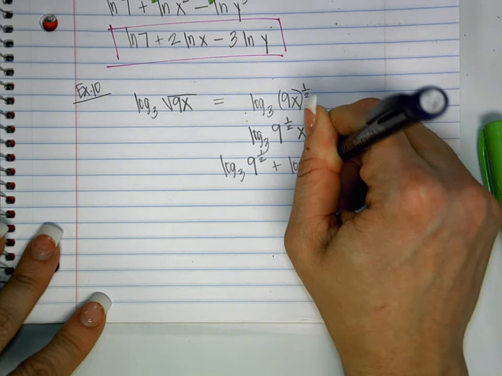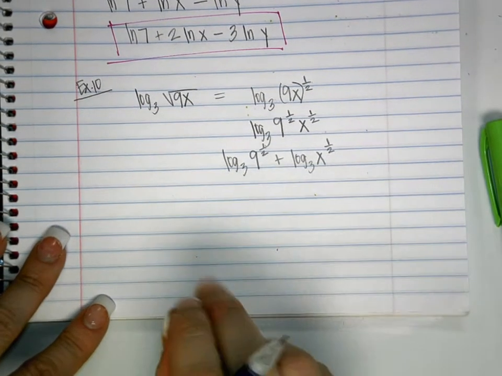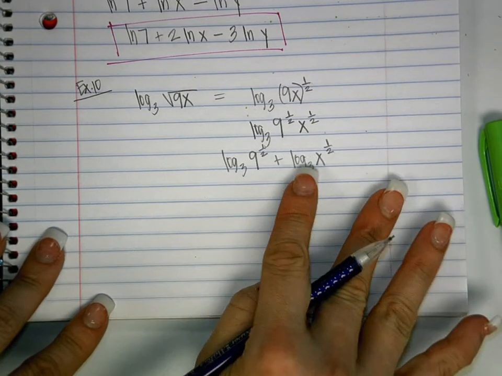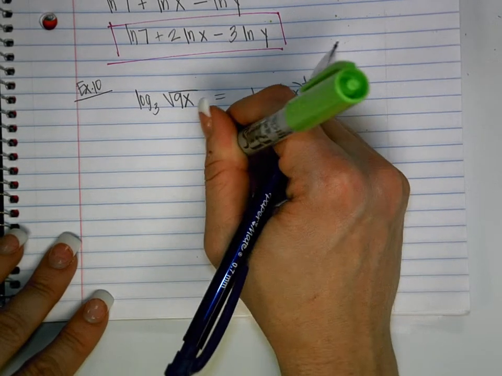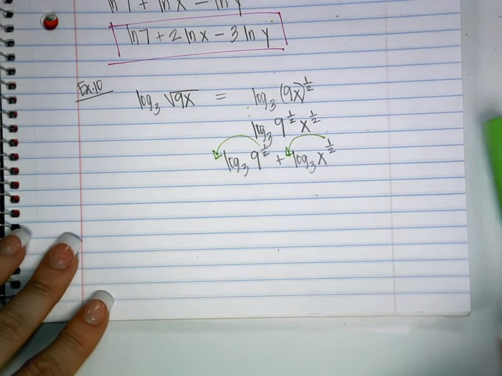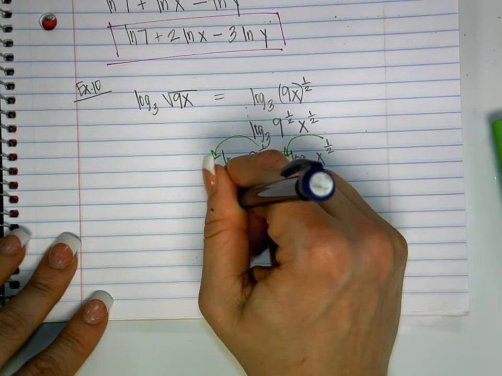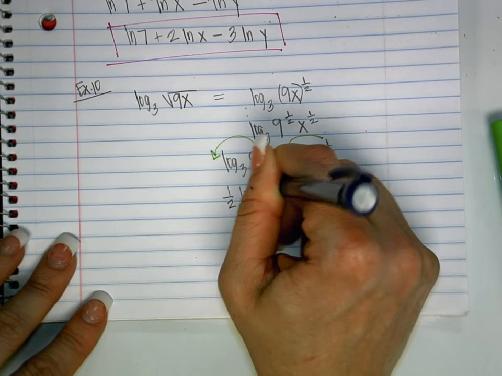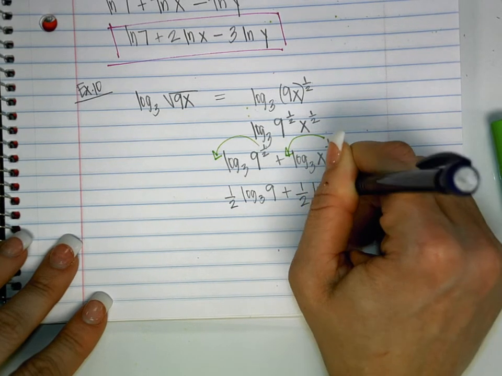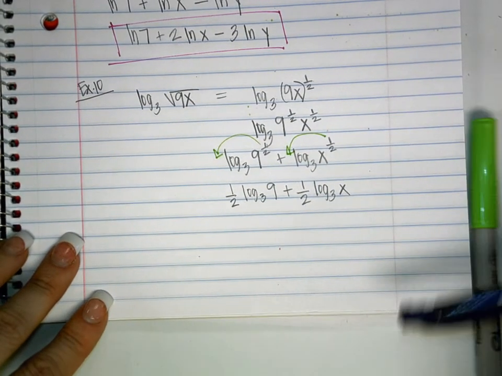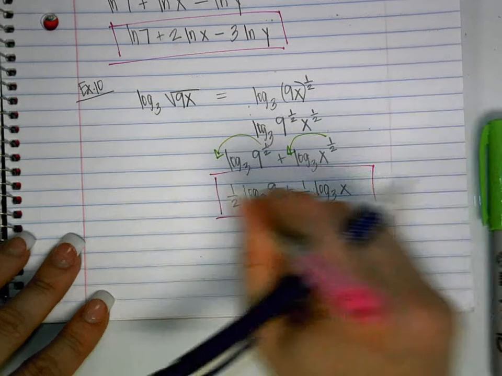Make sure you put a log in front of every single part. You can't just separate them with one log in front. And then finally, take these 1/2s, make them numbers in the front. So 1/2 log base 3 of 9 plus 1/2 log base 3 of x. That is fully expanded.